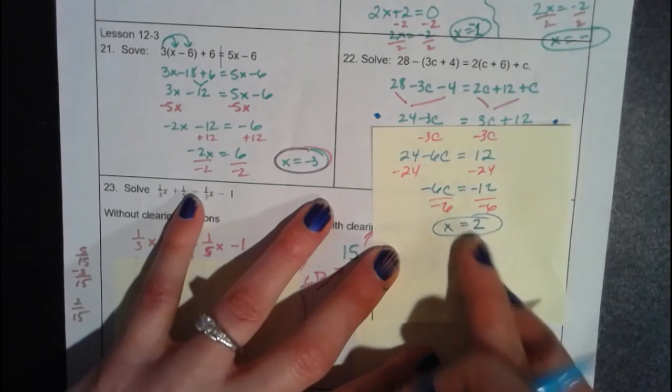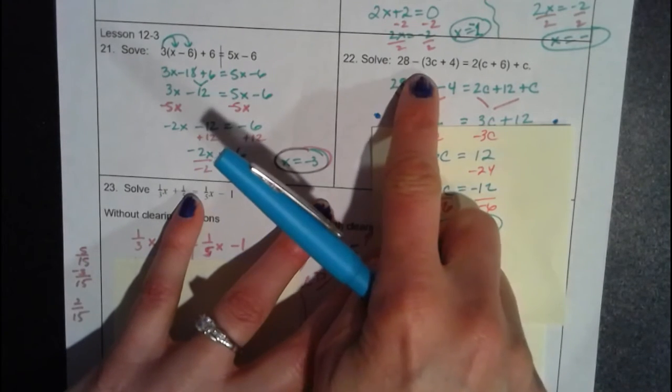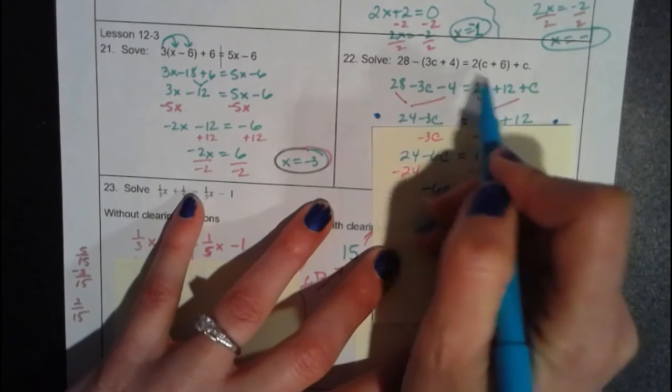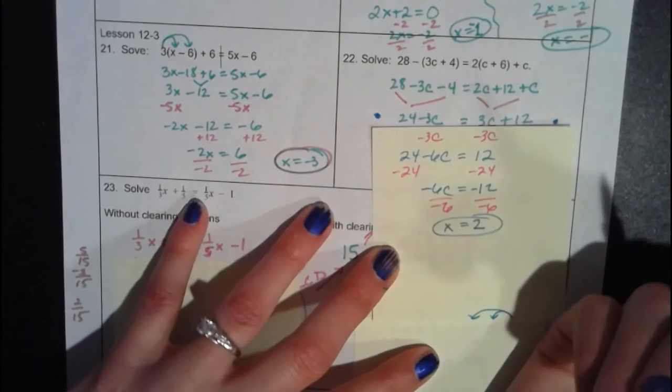If you're taking a test, you'd want to plug that number in for all of your C's in your problem and make sure that the left side and the right side simplify to the same.